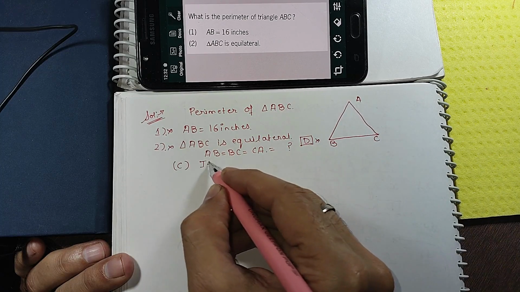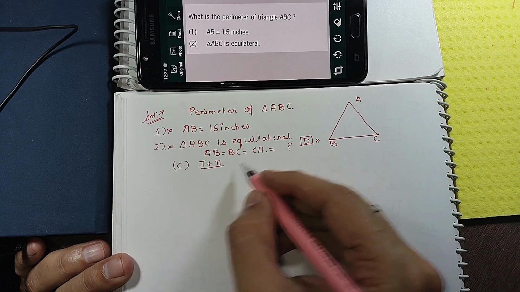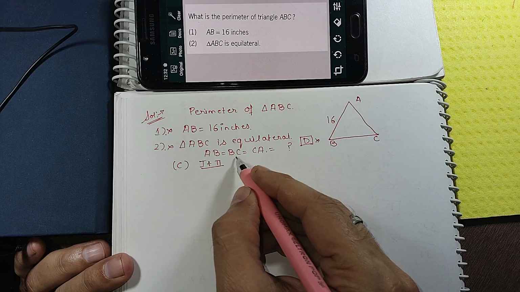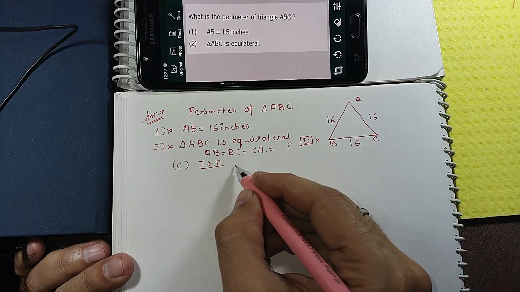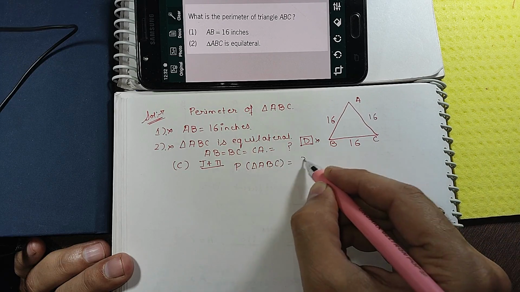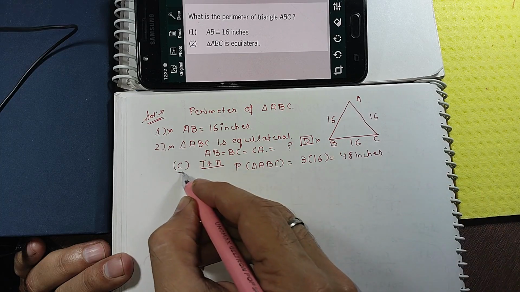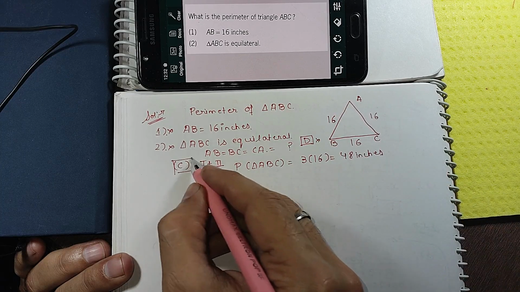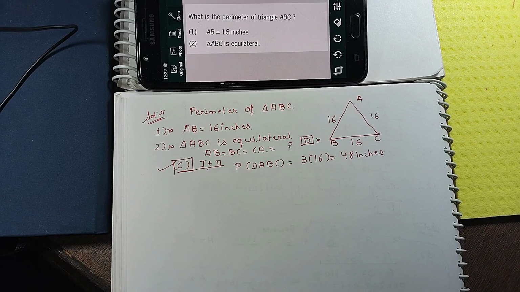So now combining statements 1 and 2, looking for option C. It says AB is equal to 16 and AB is equal to BC is equal to CA, that is, the triangle is equilateral. So the perimeter can now be calculated. The perimeter of triangle ABC will be equal to 3 into 16, which is 48 inches. So with the help of both the statements we can solve this question. So the right option is option C: both the statements combined are sufficient to answer this question.